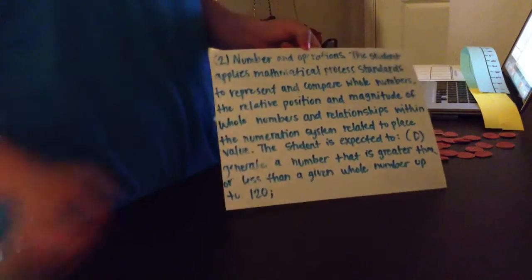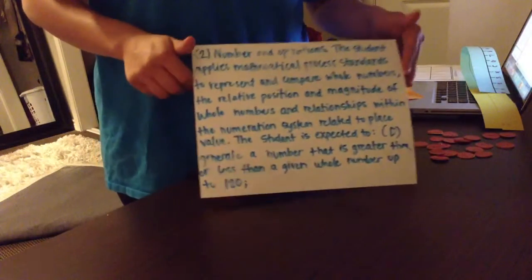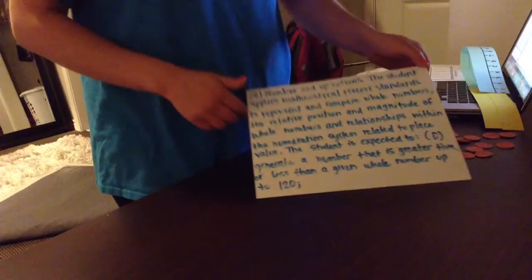up to 120. So this is the objective for today, and we're going to set this aside so you can reference it, and we'll get back to that at the end of the lesson. So we are going to do this by solving a word problem using a concrete representational linear model, which would be our number line, and a concrete set model, which will be our double tin frames.